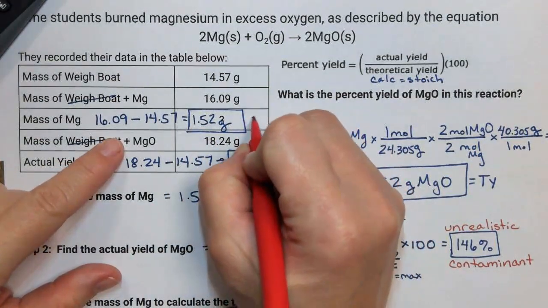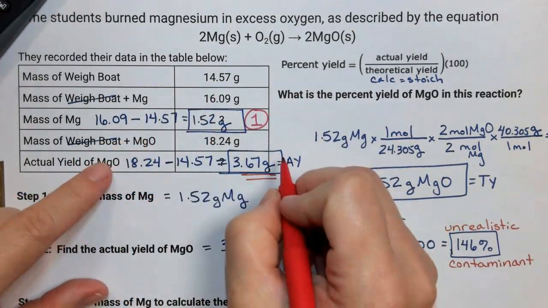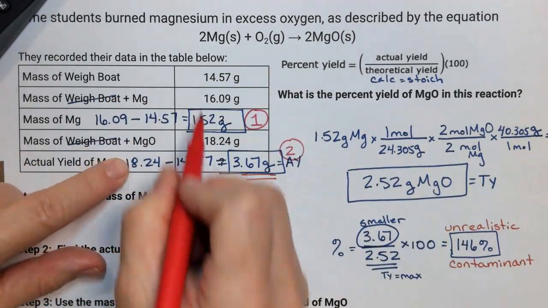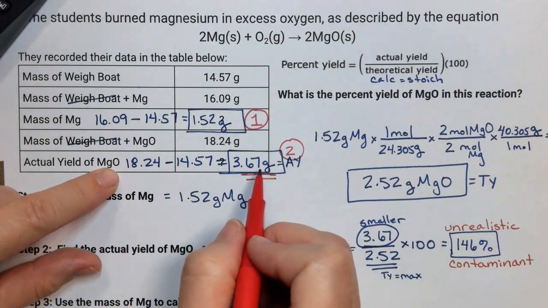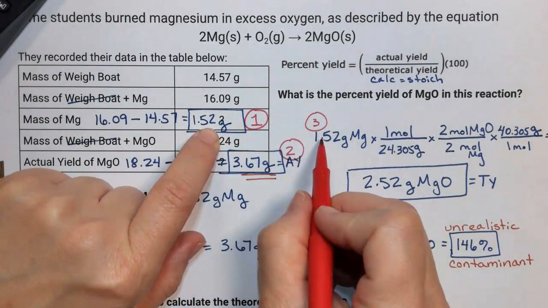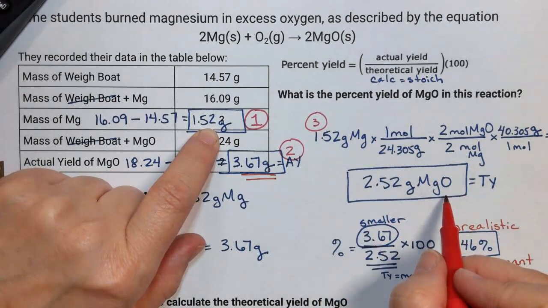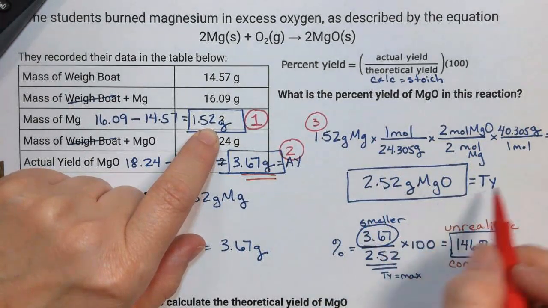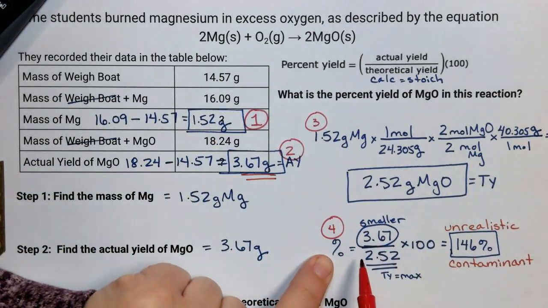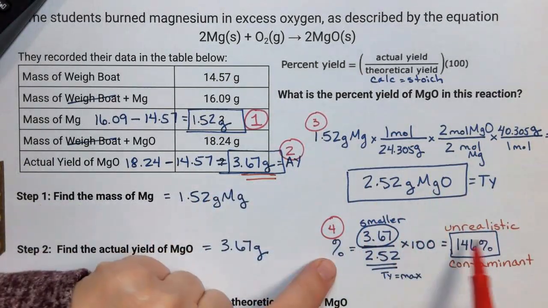So just to recap, step 1, I subtracted this minus this to get this. Step 2, I subtracted this mass minus the weigh boat in order to get the actual yield. Step 3, I took this mass of magnesium and I calculated how much magnesium oxide I was going to get, and that is my theoretical yield. And then step 4, I calculated the percent yield by taking the actual divided by the theoretical times 100.